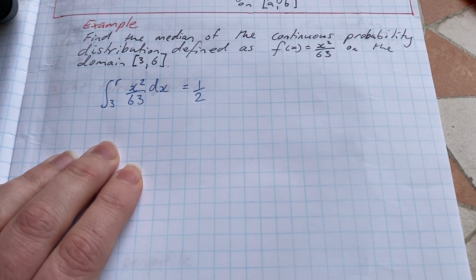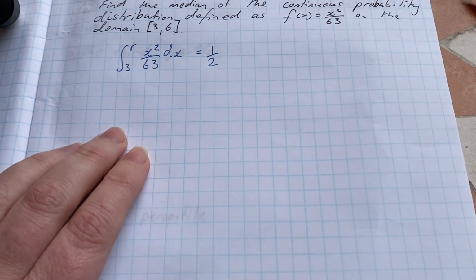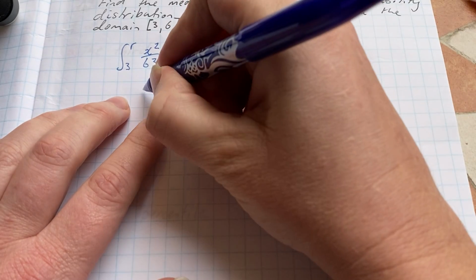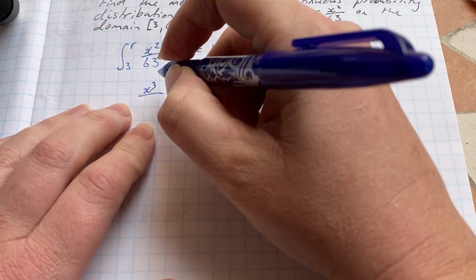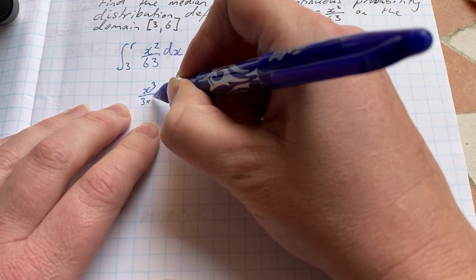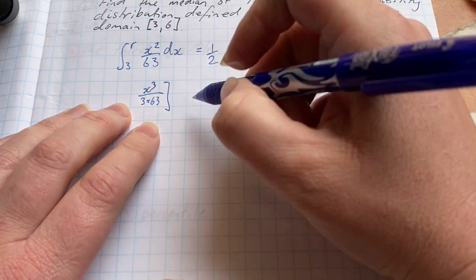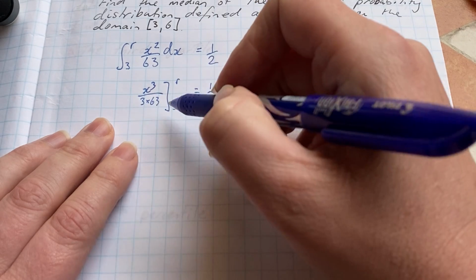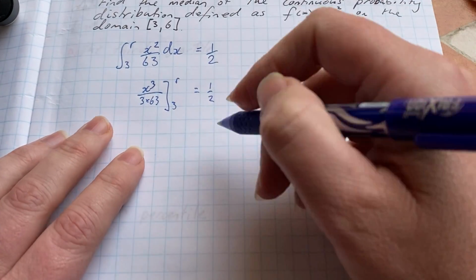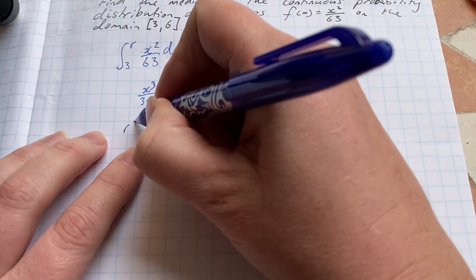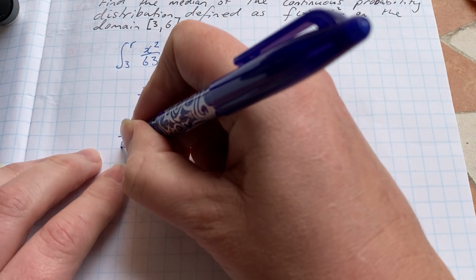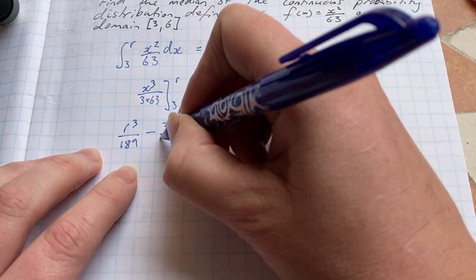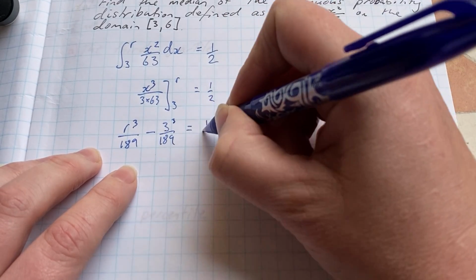Feel free to pause the video and do it, and then watch me do it, or try and do it yourself at the same time, up to you. So I'm going to integrate my function. Bring a 3 to the bottom, and that's from 3 to r, equal to half. Sub in our r and our 3, and I'll multiply out my denominator as well. So r cubed on 189, minus 3 cubed on 189, equals half.